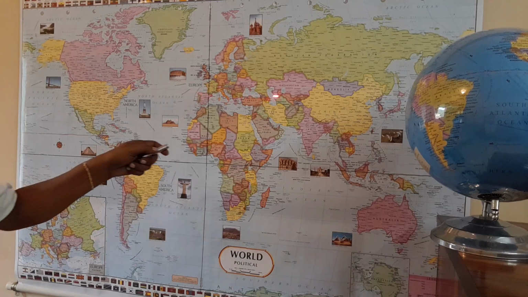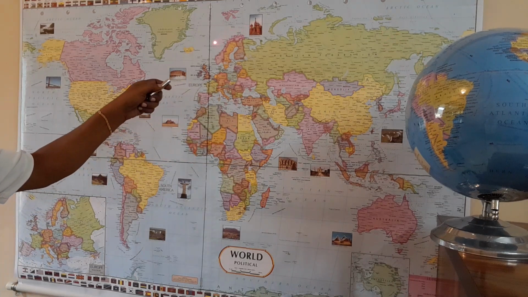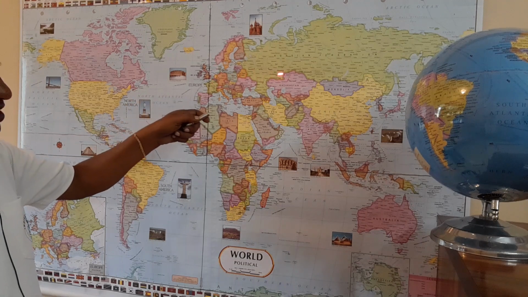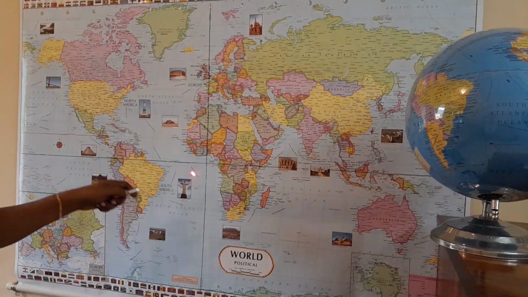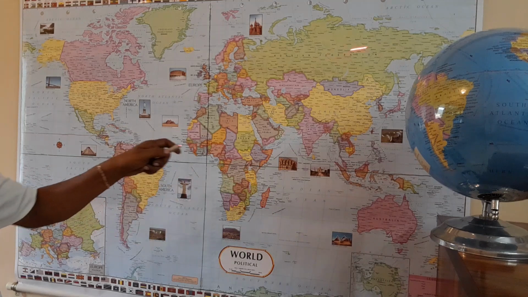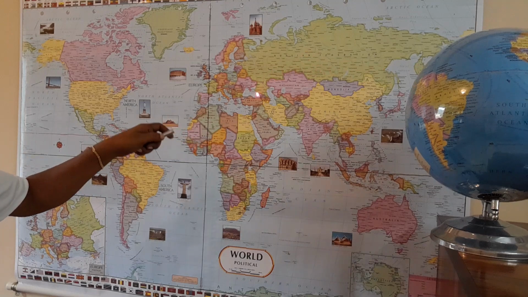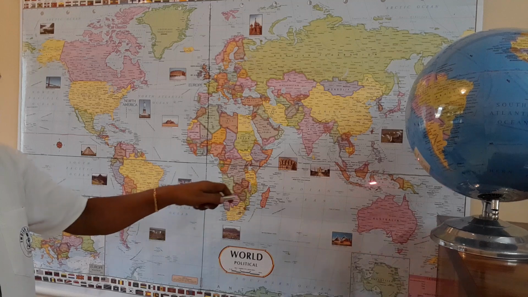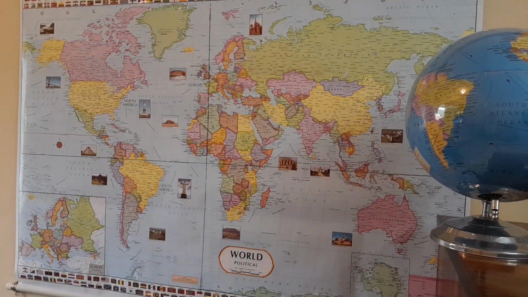Here is Europe, part of Russia, England, France, Germany, Italy, Spain, Israel, Turkey, Syria, Greece. Then this side is Africa. Just below, south of Europe, is Asia. Here is Australia, and Antarctica at the south.